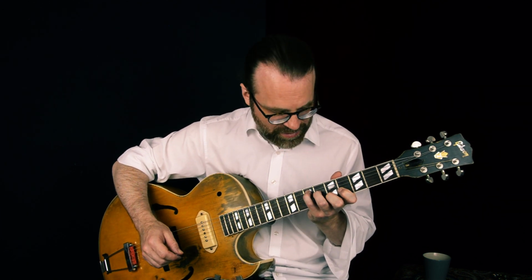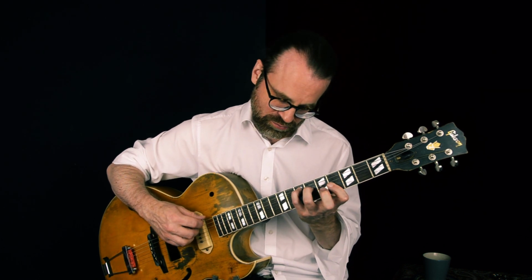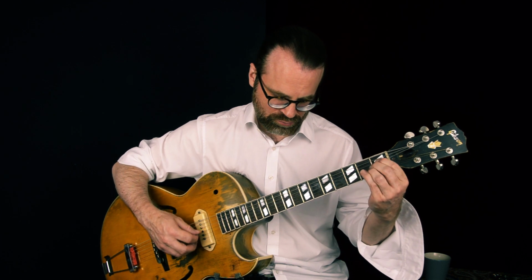Also, this is used as a kind of changing chord, a suspension chord. So we have the dominant chord, very typical in jazz, and then resolving to the tonic back.